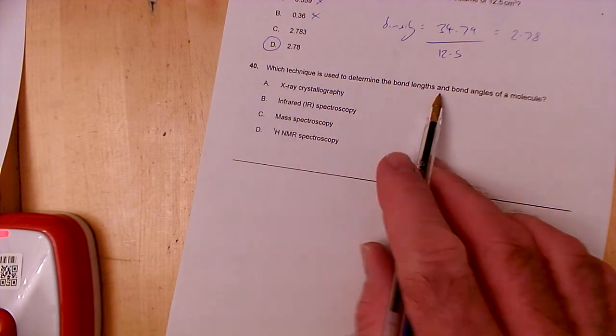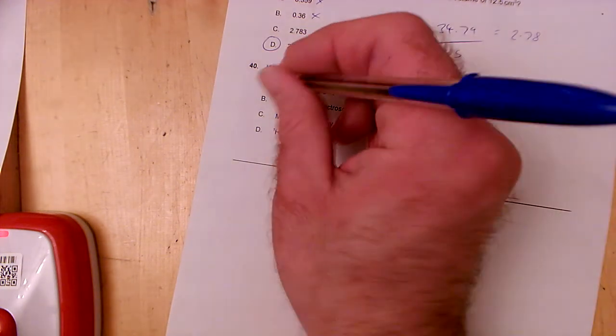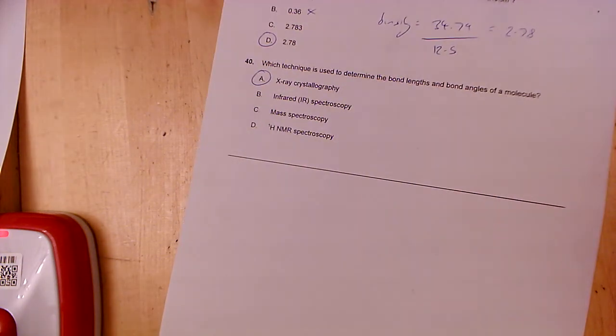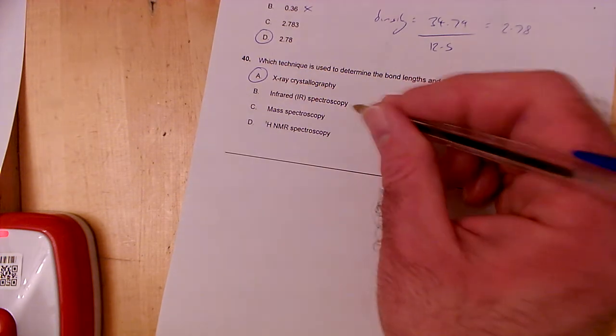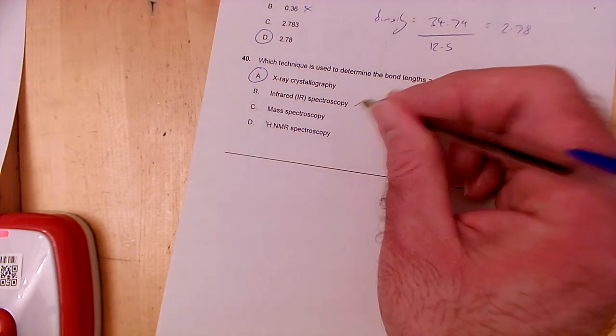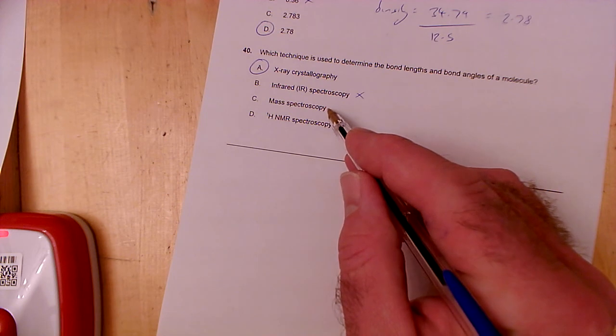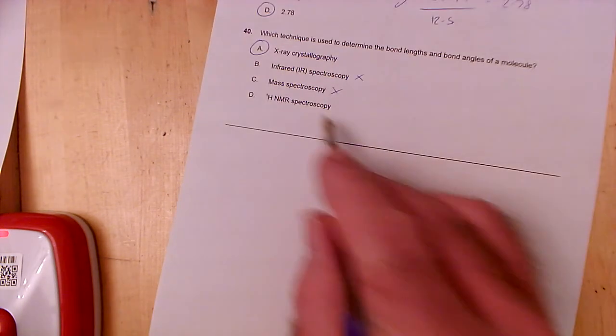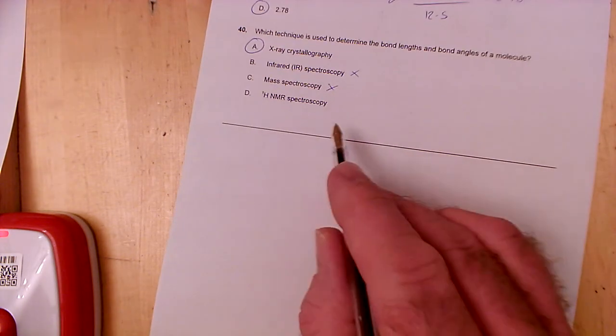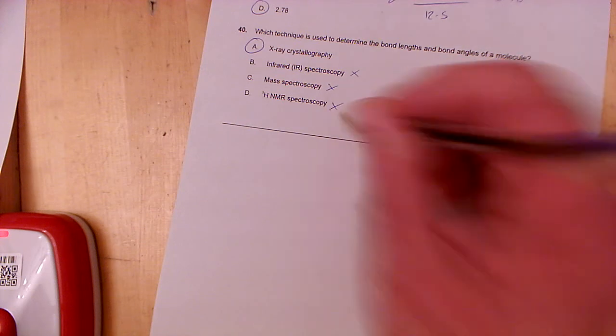And then the last one, technique to measure bond lengths and bond angles of a molecule. You've just got to remember that's X-ray crystallography, and that's all you really need to know about it. Remember, this one is used to work out what bonds might be present, like a C double bond O. This tells you the molecular ion peak and the mass of any fragments of a molecule. And this tells you the different hydrogen environments within a molecule.